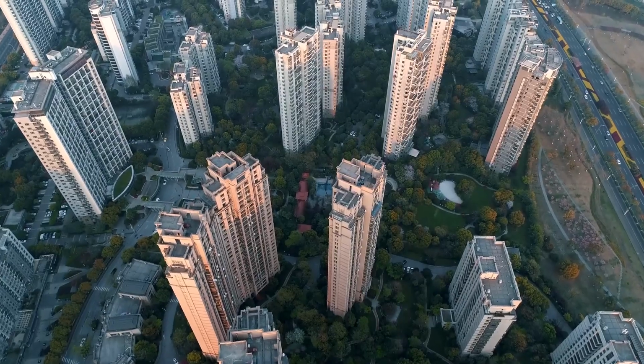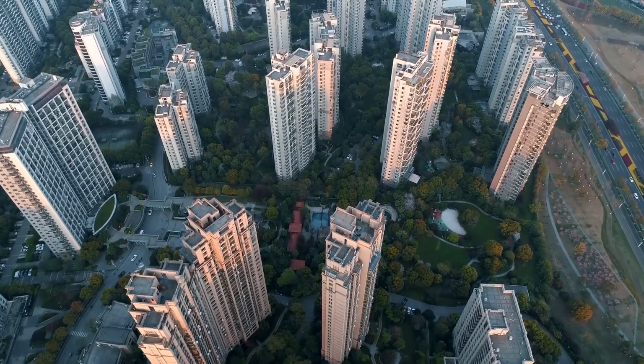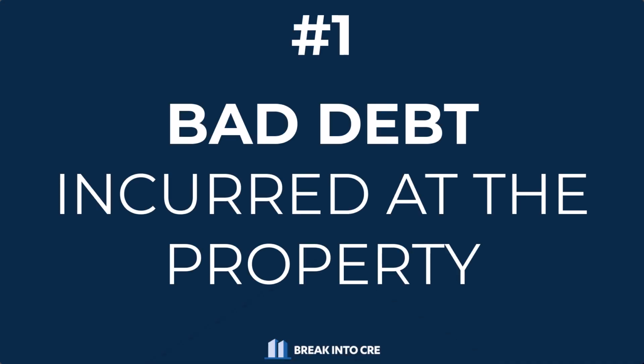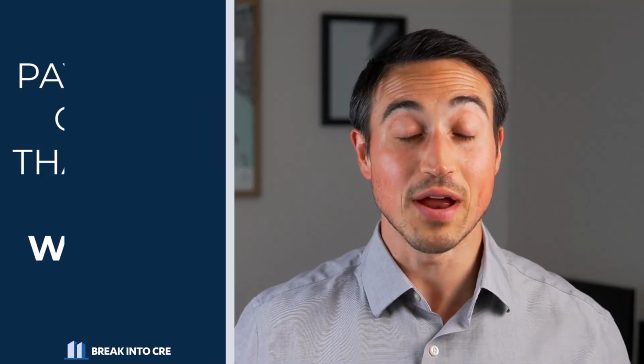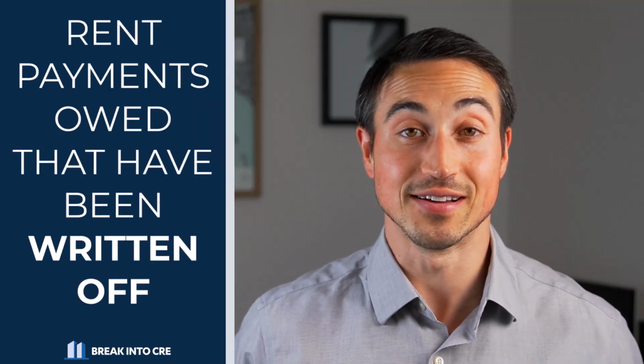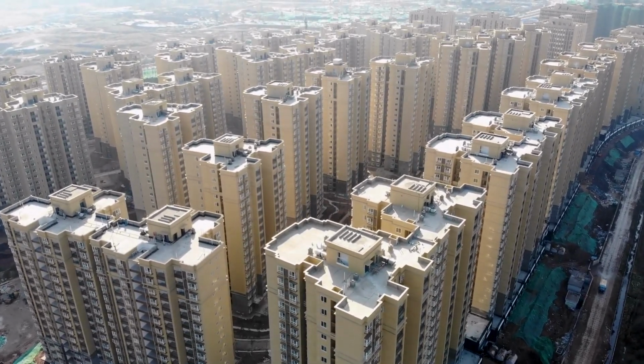And for newer investors or first-time analysts just getting their start, there are a few things to look out for that are very easy to miss. And aside from general revenue and expense numbers, the first thing you want to put on your radar when underwriting a multifamily deal is the amount of bad debt incurred at the property. Bad debt refers to rent payments owed that have been written off by a property owner and aren't expected to be collected, meaning that some tenants ultimately didn't pay the landlord the total rent that was due.